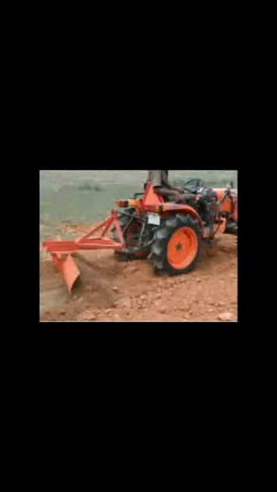This leveler breaks or crushes bigger chunks of dry soil into smaller pieces. Leveling is done after plowing to protect the upper layer of the soil from erosion by wind or water. It also prevents waterlogging and promotes uniform irrigation.